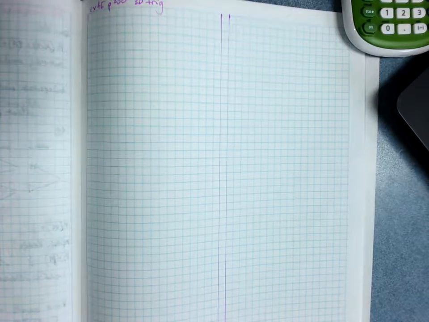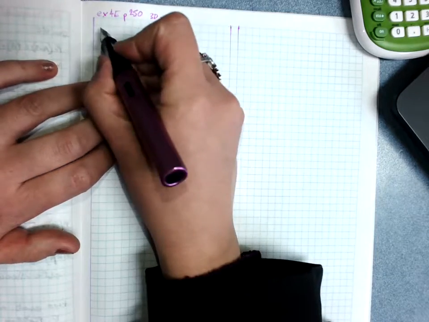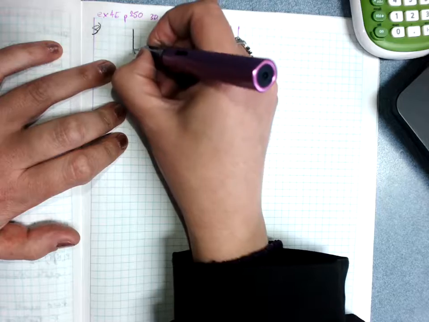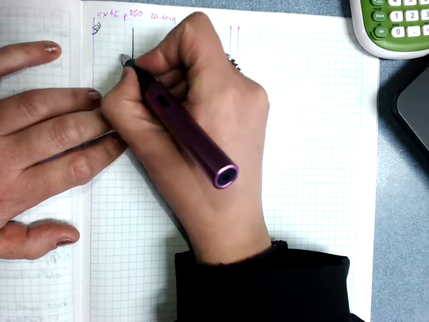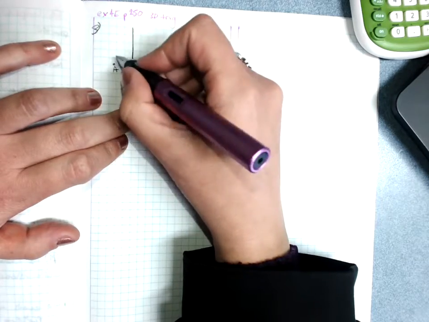Okay, just working through exercise 4E, page 250, 3D trigonometry. This is one of those vertical mast questions. Remember, we always draw a diagram, starting with question 3 here.